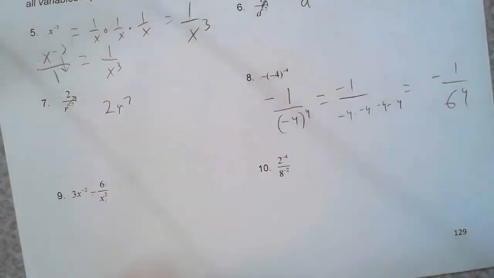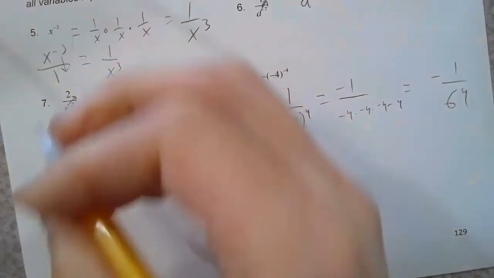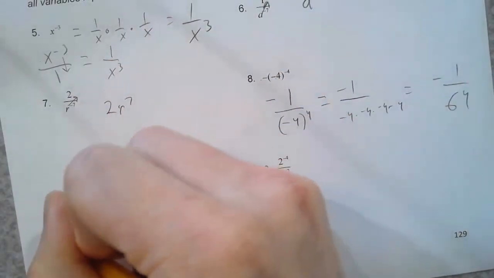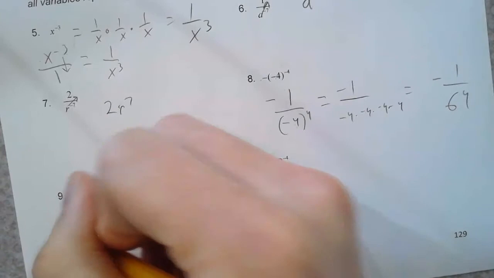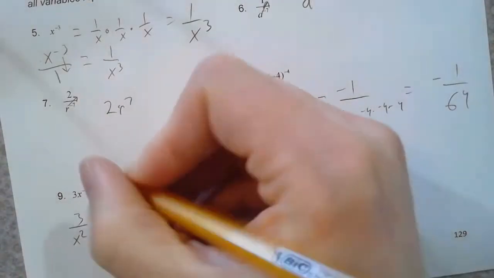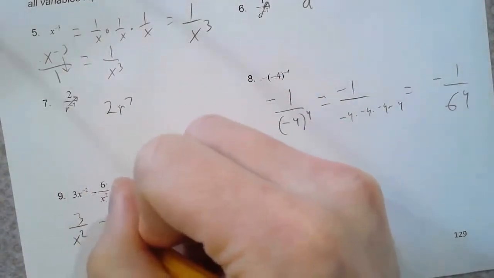3x over negative 2 minus 6 over x squared. Well, that's 3 over x squared, because if you move it down, you change the sign. Across the line, change the sign. Minus 6 over x squared.